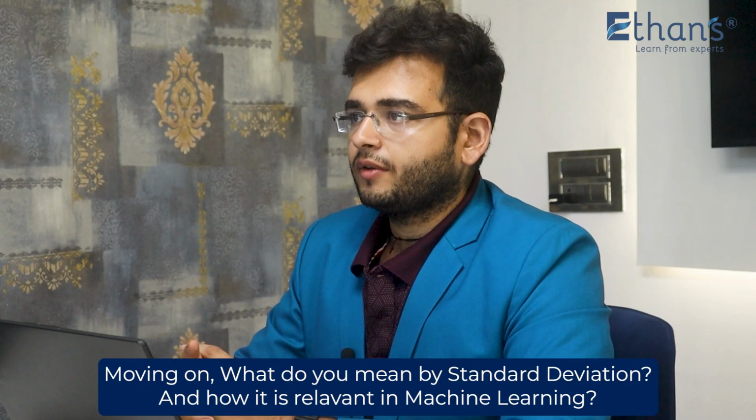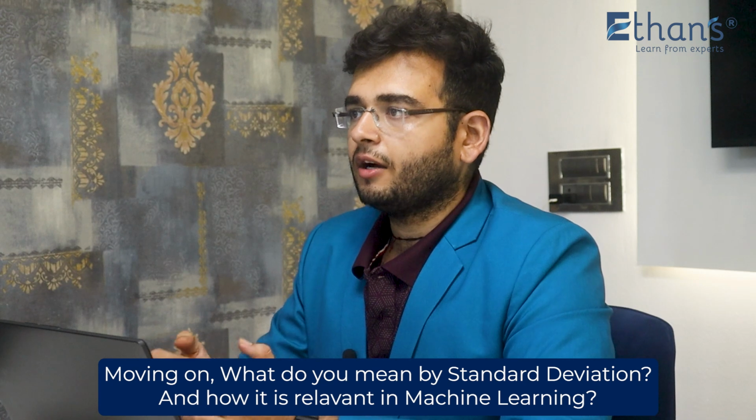Moving on. What do you mean by standard deviation and how is it relevant in machine learning? Standard deviation is a measure of the amount of variation or dispersion of a set of values. Now, this can be calculated as the square root of the variance, and it also provides a sense of how spread out the values in a data set are around the mean.